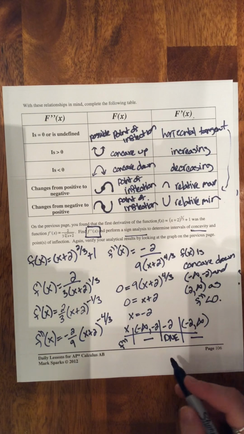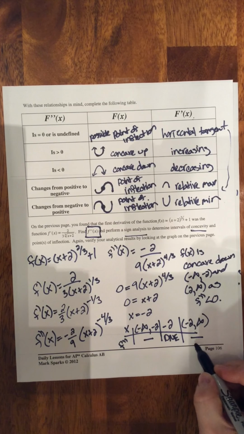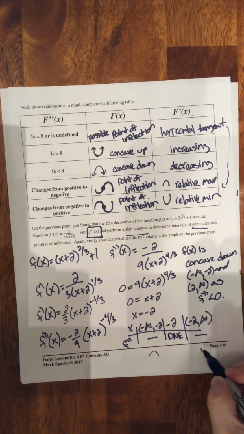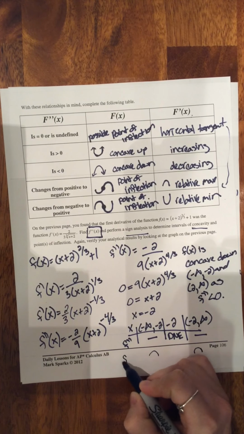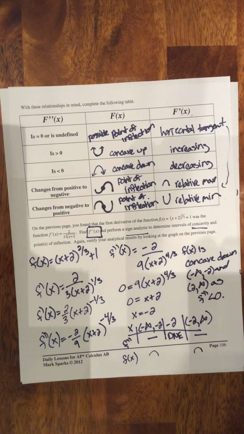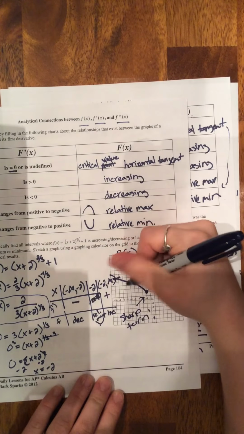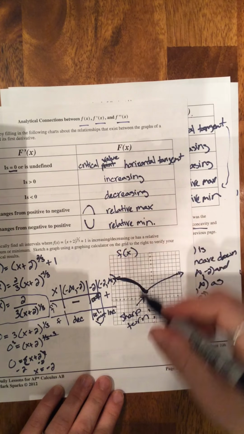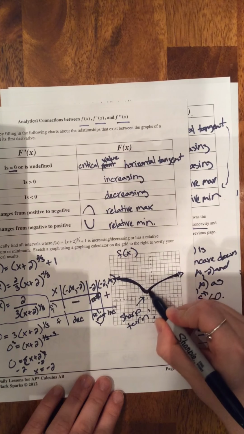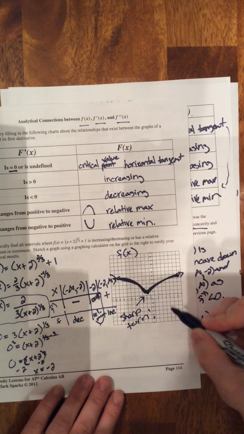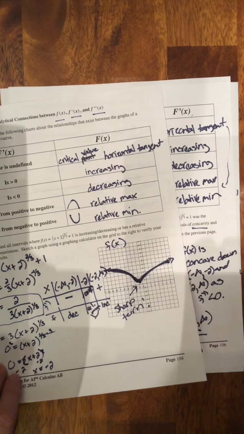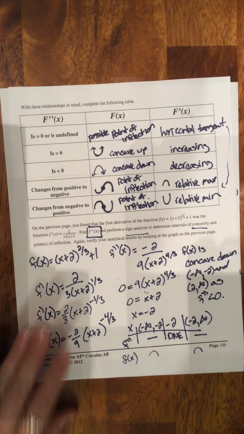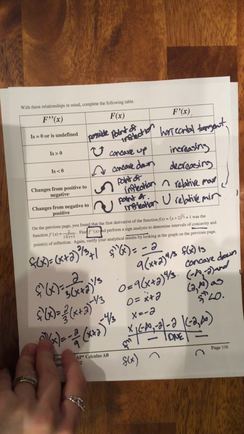So here though, if I look on the previous page, and I'm thinking negative, negative is concave down, right? If this is f of x, if I go back to my graph, see how here it kind of looks like part of a frown? That's concave down, resulting in a sharp turn, and that's why the derivative doesn't exist. So, moving right along.